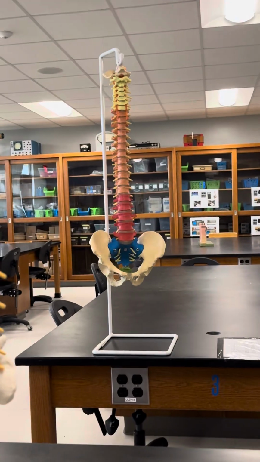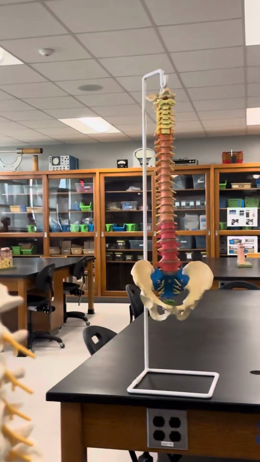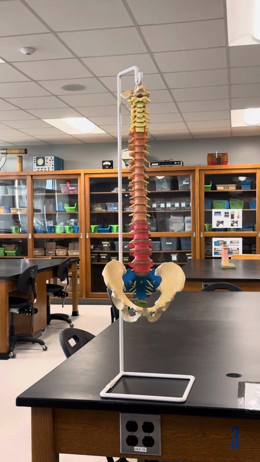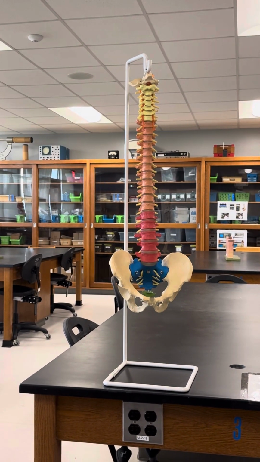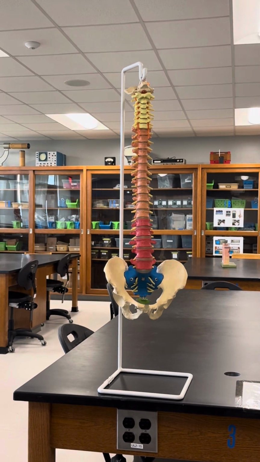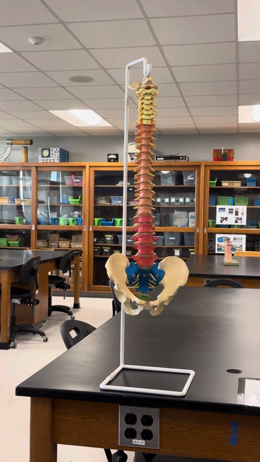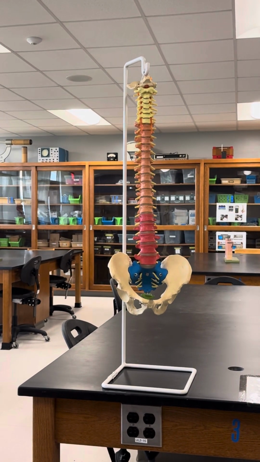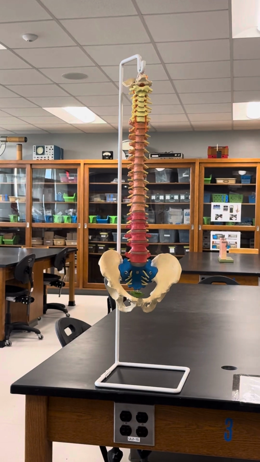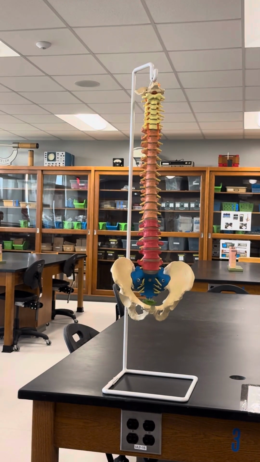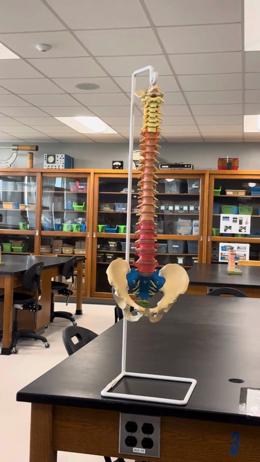Now, you will need to know how many vertebrae are in each section, and there's an easy trick to remember this, and it's times of day that you eat. So we have 7, let's say it this way. We eat at 7 a.m. in the morning for breakfast, so we have 7 cervical vertebrae. We eat lunch at noon, we have 12 thoracic vertebrae. We eat dinner at 5, so we have 5 lumbar vertebrae.